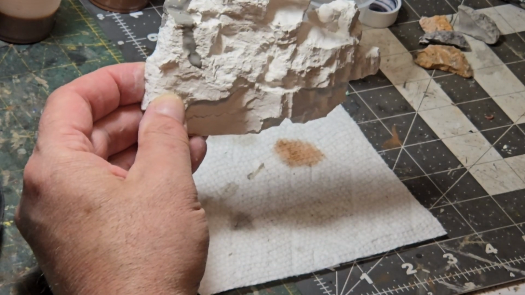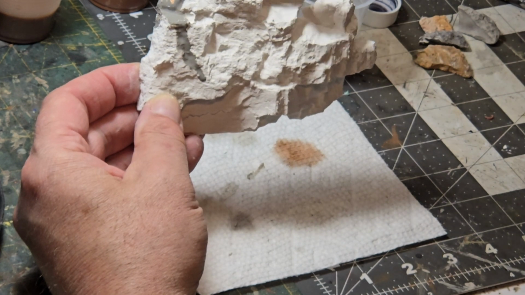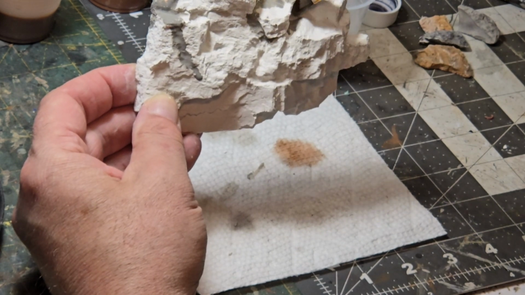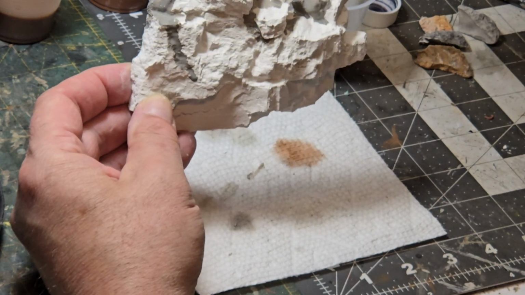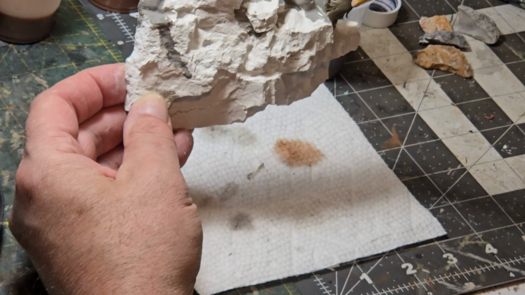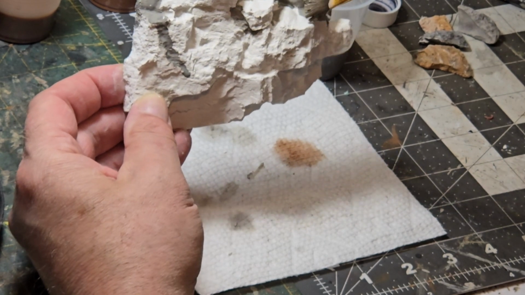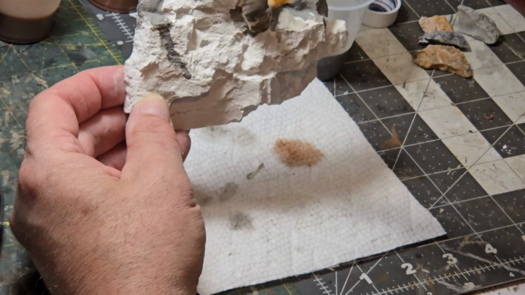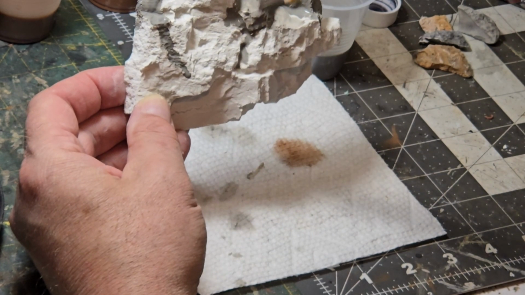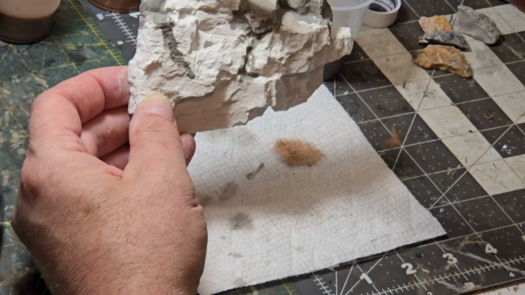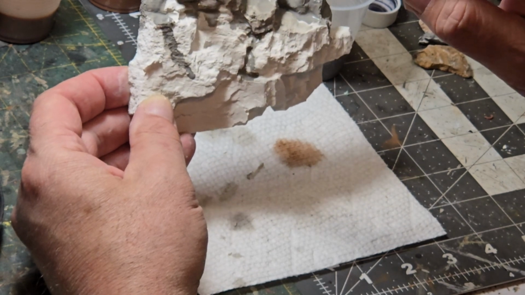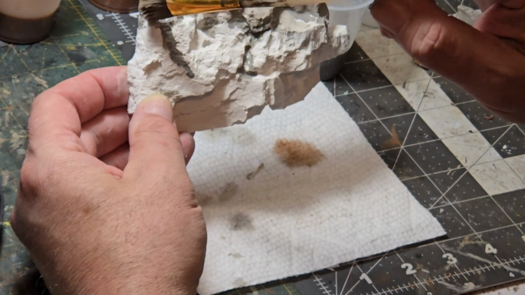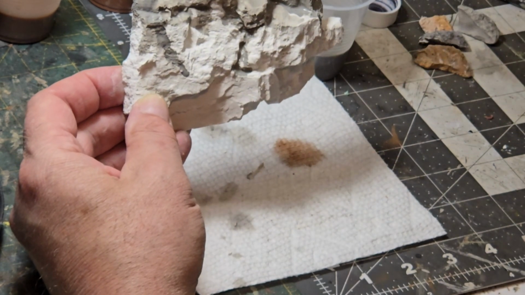It's easier to do here at the workbench than on the layout, but I tend to like to do it on the layout better. But I don't know why. Maybe I'm just weird. You can do it either way. Do it at your workbench and take it over to your layout and plop it on. But I like to do it on the layout itself because the lighting is a little different, and that affects how it looks.